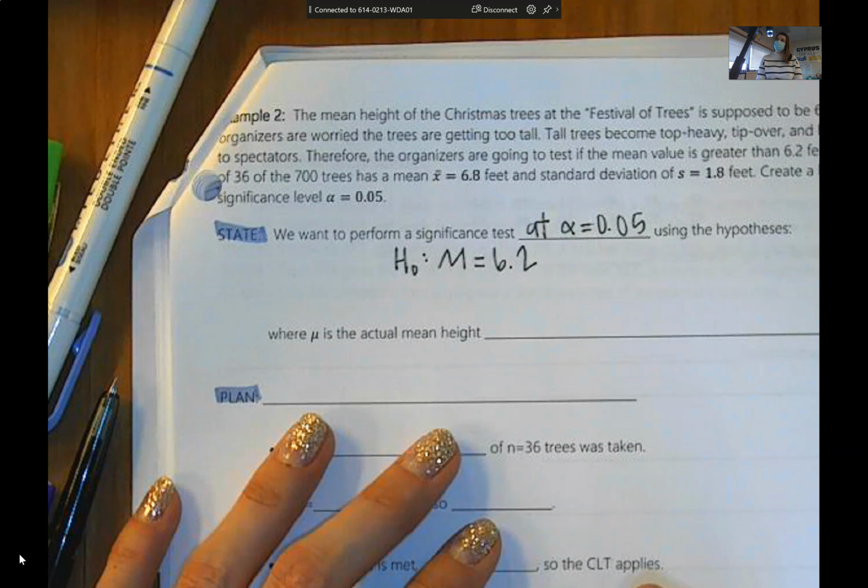So the first one has to do with the Festival of Trees. The mean height of Christmas trees at the Festival of Trees is supposed to be 6.2 feet. The organizers are worried the trees are getting too tall. Tall trees become top heavy, tip over, and become dangerous to spectators.